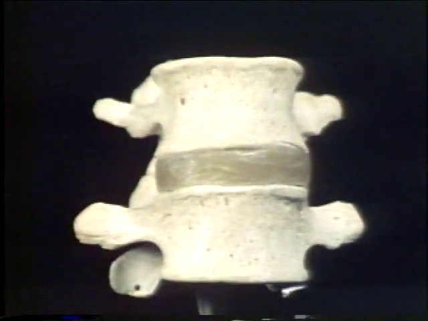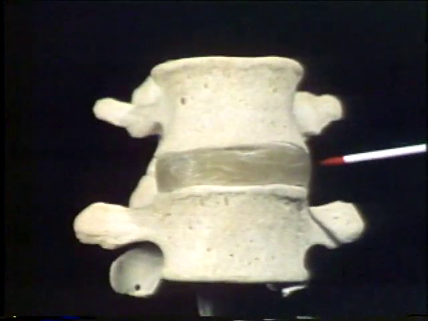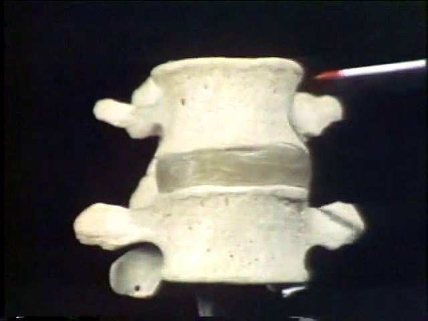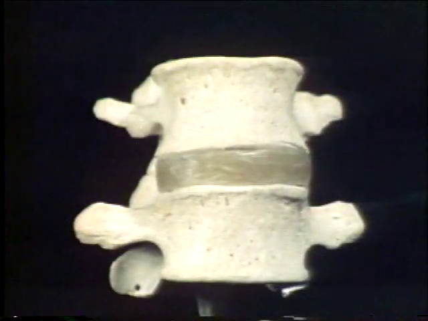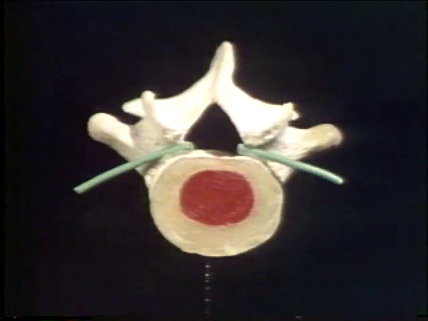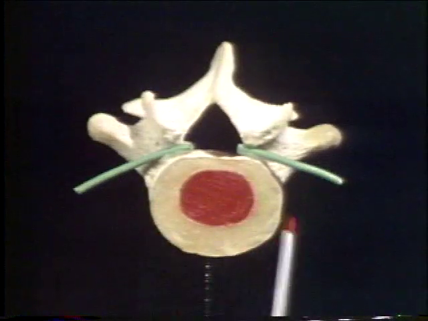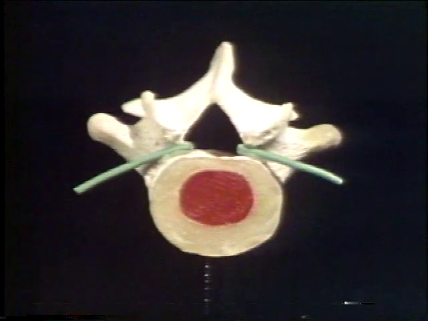Each disc consists of a peripheral annulus fibrosus of fibrocartilage, which is adherent to the vertebral bodies. It surrounds a gelatinous nucleus pulposus.